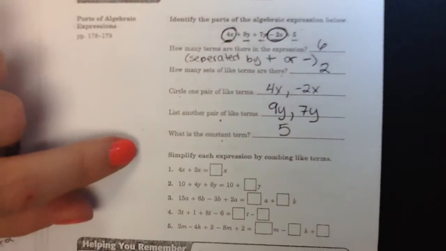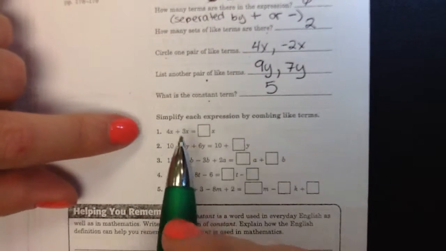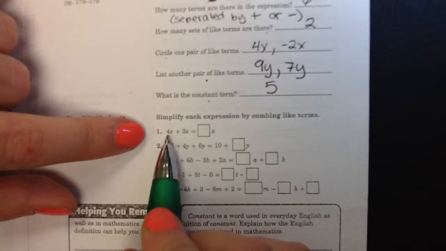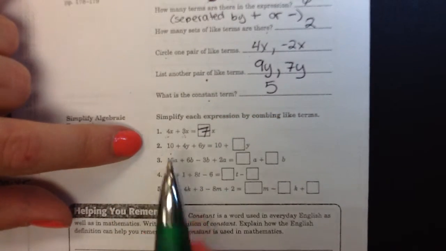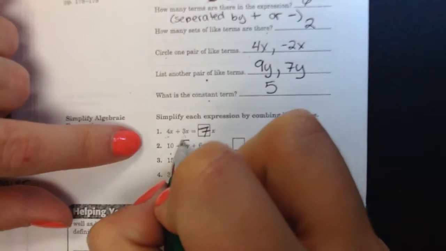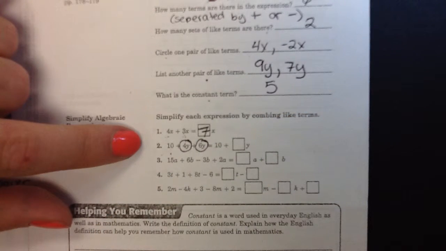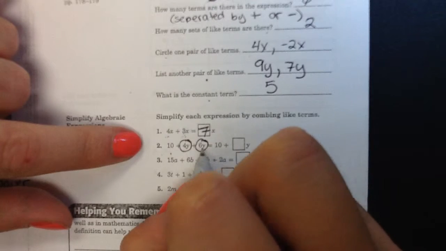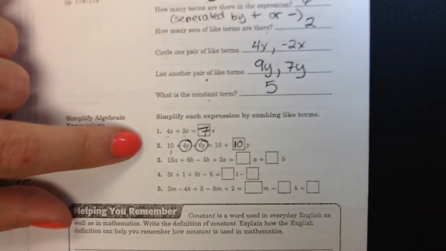All right, moving on down. Simplify each expression by combining like terms. 4x and 3x, so all we have to do is add their coefficients. So 4x plus 3x gives us 7x. Okay, in this problem, our like terms are the y's. So we have a 4y and a 6y. That gives us 10y. So we have 10, right, from our constant here, plus 10y.